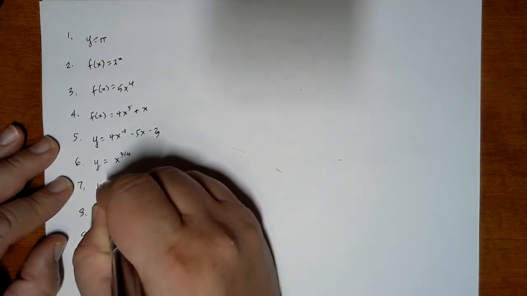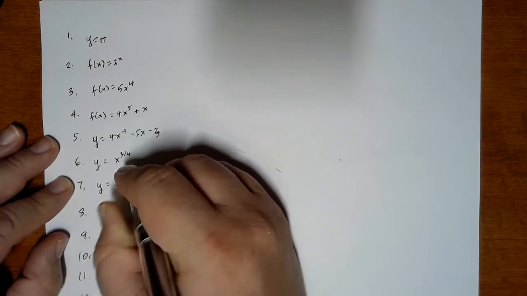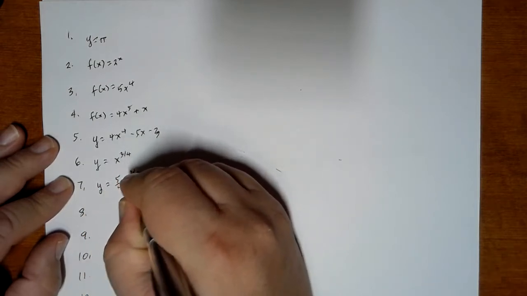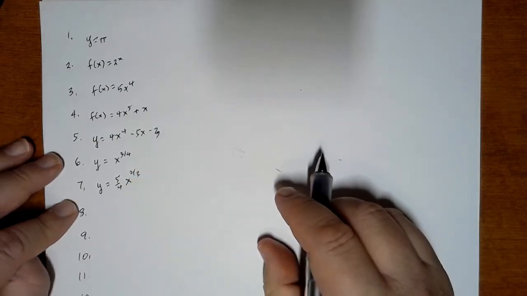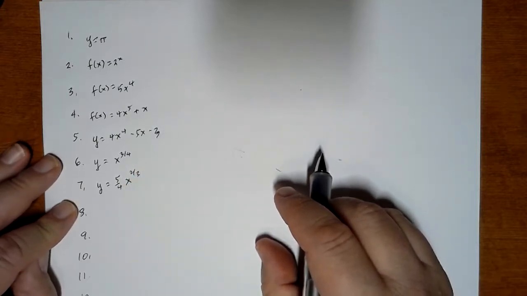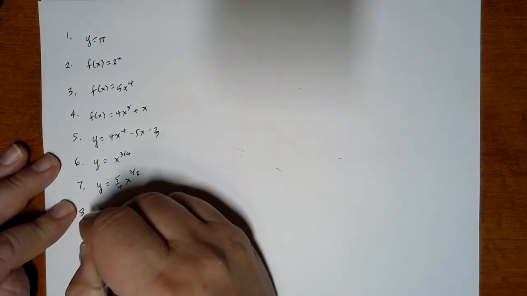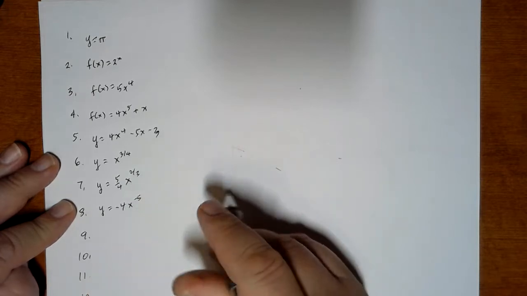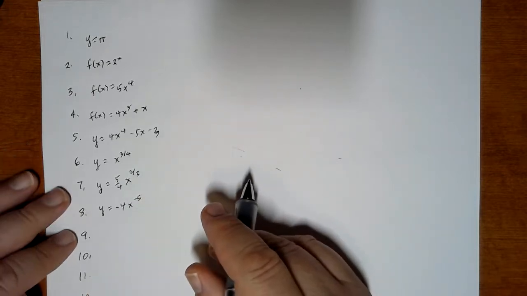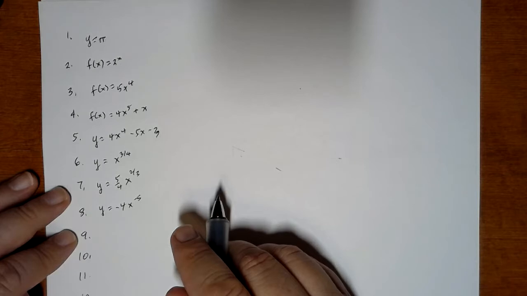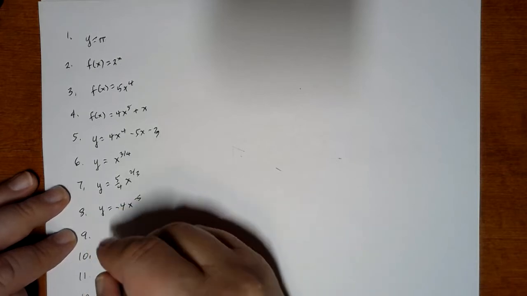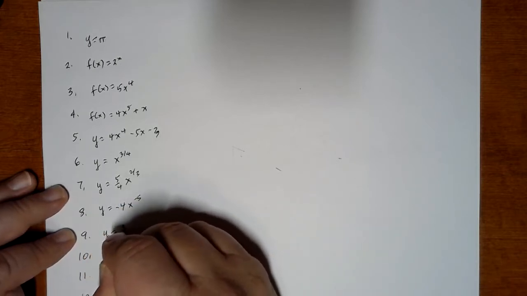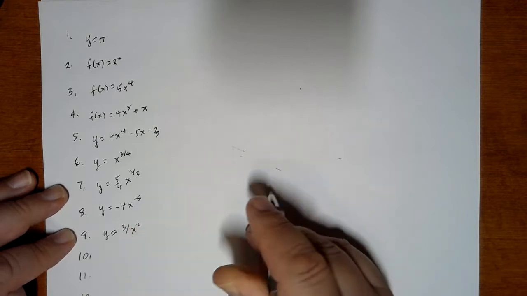Number 7, y equals 5/4 x to the 2/3 power. Number 8, y equals minus 4x to the minus 5 power. Number 9, y equals 3 divided by x squared.